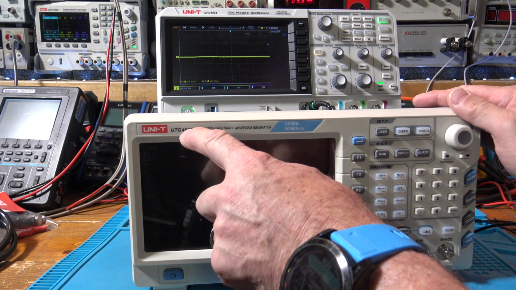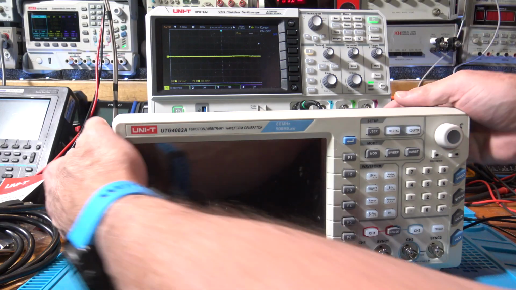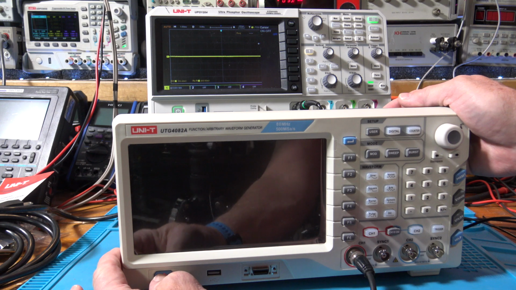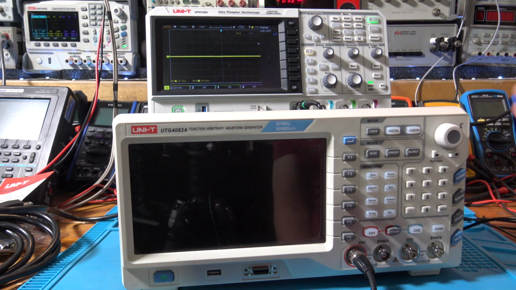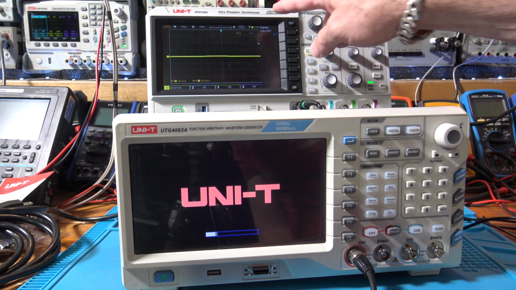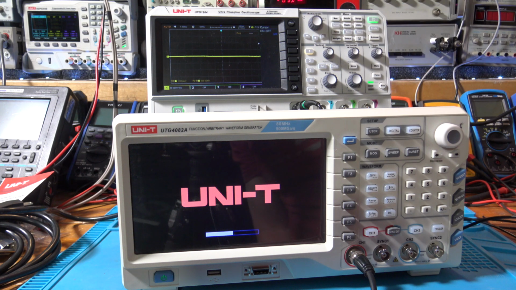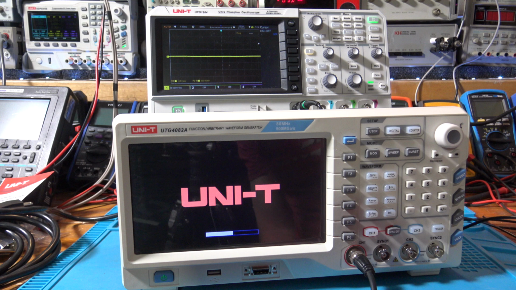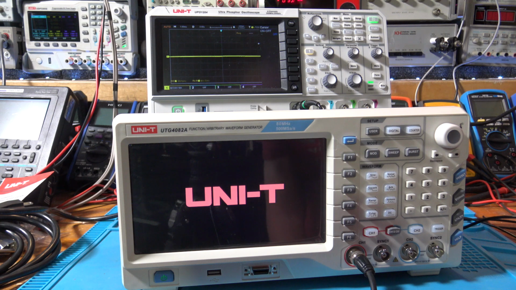All right, let's look at the 4082. All right, guys, let's make sure the power's on back there. I think it is. All right. Hear the fan kicking on. Listen to that for a moment. It's louder than the scope right behind it, the Uni-T scope, UPO 1204. This is an awesome scope, by the way. Okay, it's taking a moment to power up. This is the first time I've powered it up.